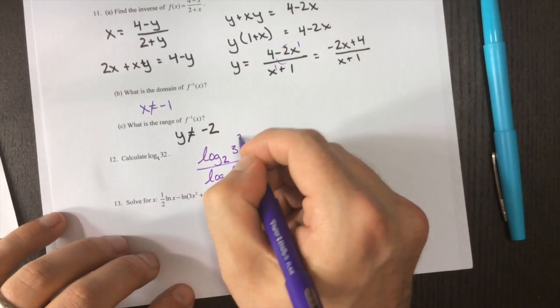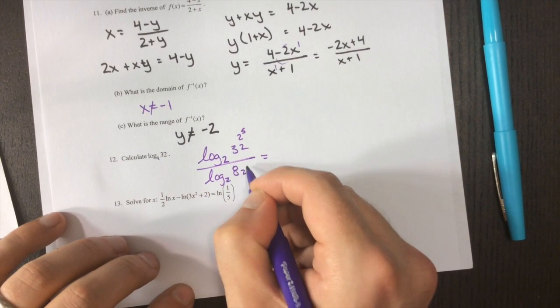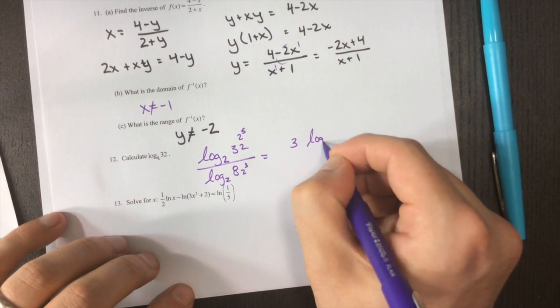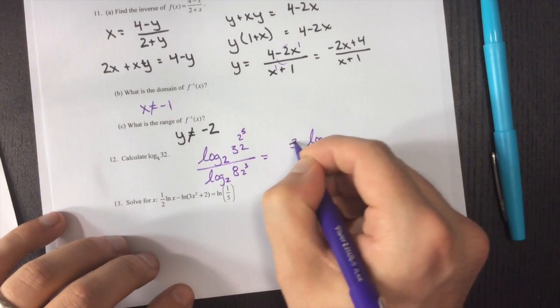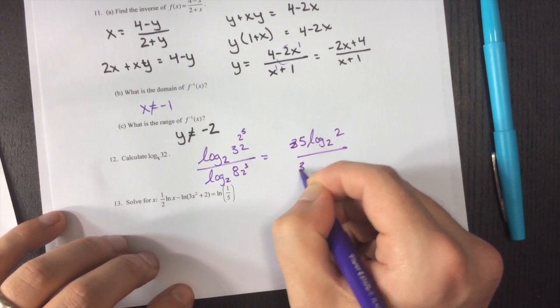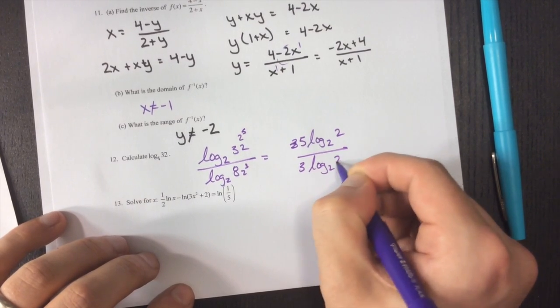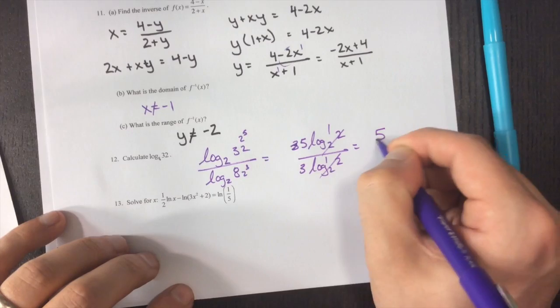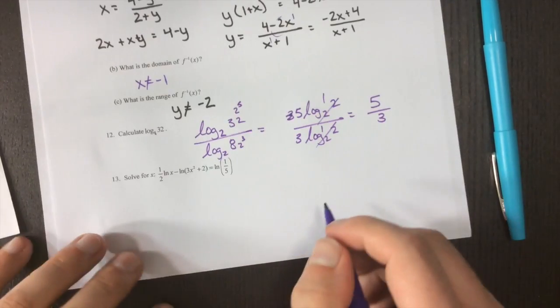32 is 2 to the 5th. 8 is 2 to the 3rd. So this is really 5 log base 2 of 2 over 3 log base 2 of 2. Well, those are both just 1, so I'm left with 5 over 3.